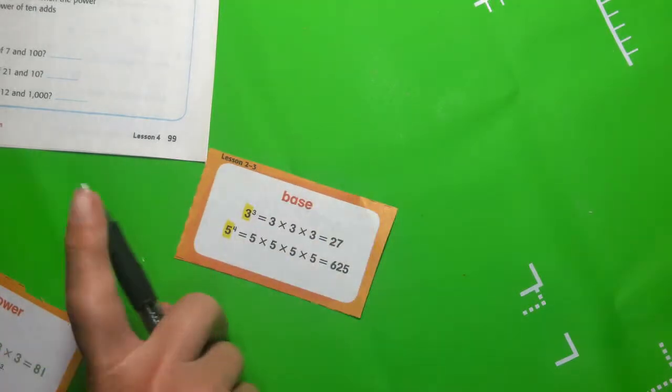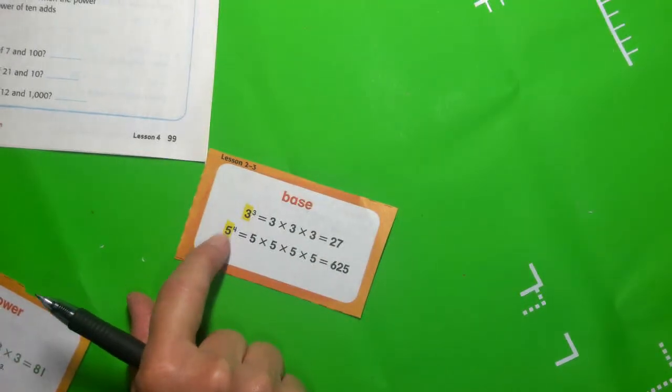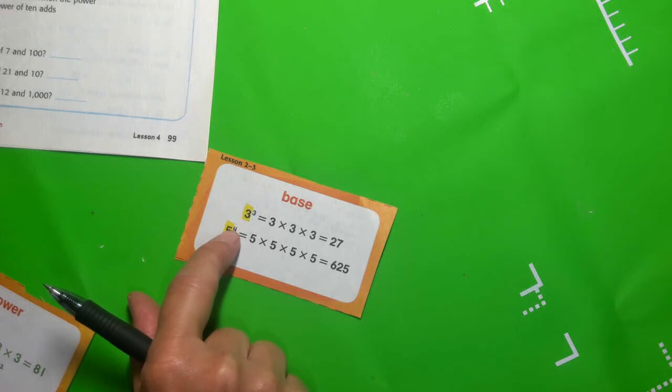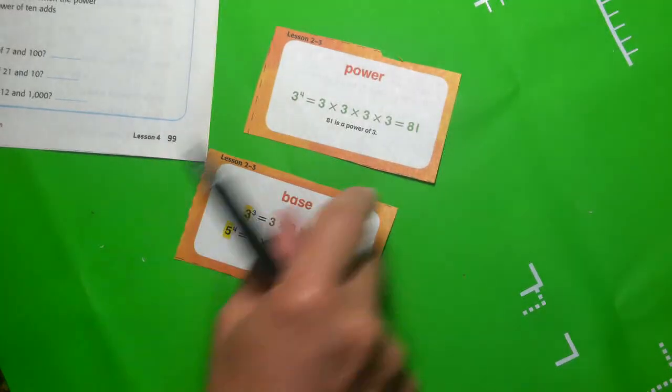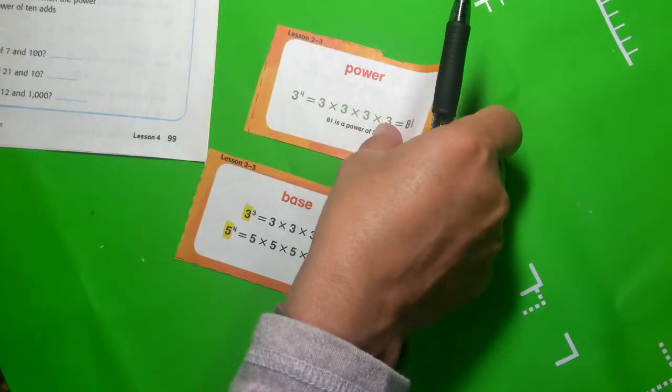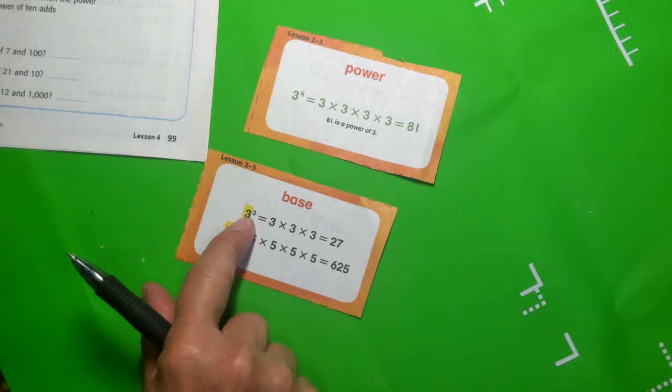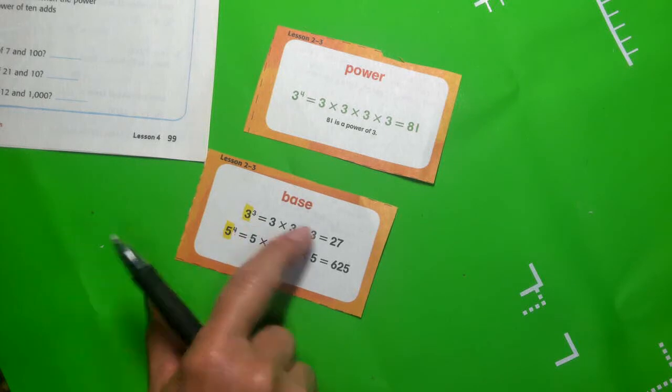I have 3 words I've been talking about a lot. One is the base. My base is just my number. But when I have a power next to it, this power is the little number next to it, and it changes my answer.